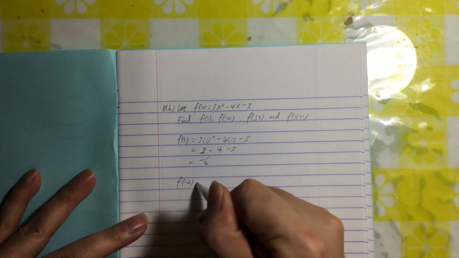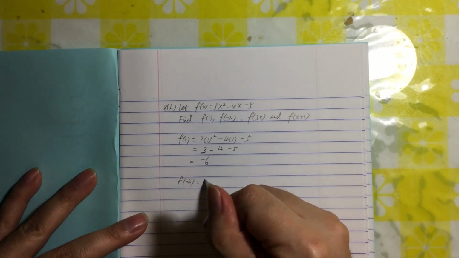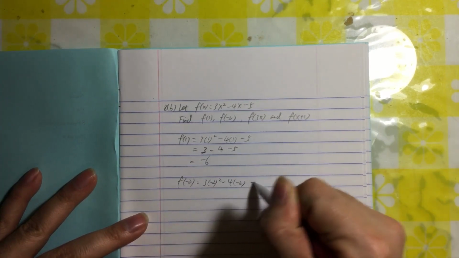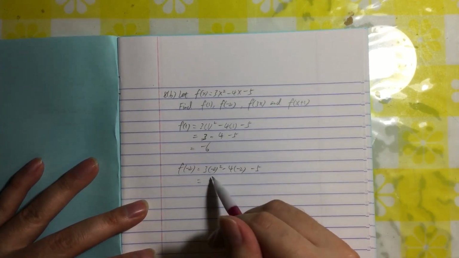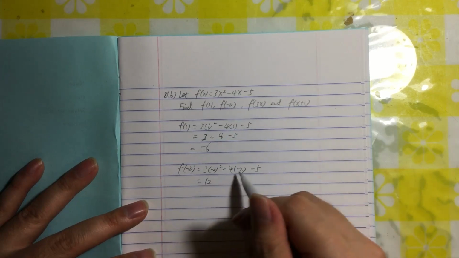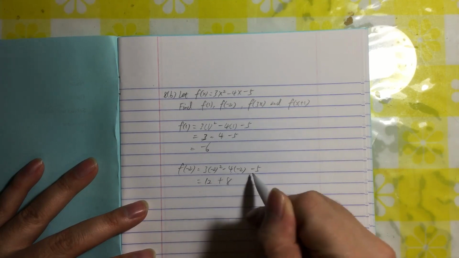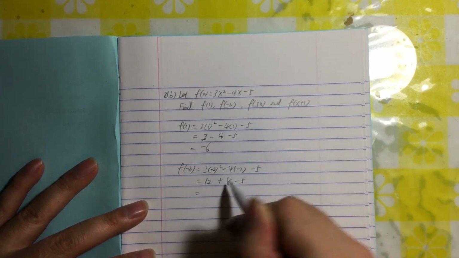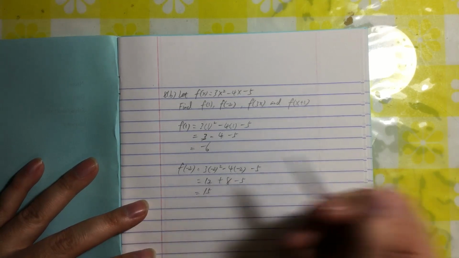Next, f of negative 2. Replace each x with negative 2. I get 3 times negative 2 squared minus 4 times negative 2 minus 5. Negative 2 squared is 4. 4 times 3 is 12. Next, negative 4 times negative 2 is positive 8, minus 5. 12 plus 8 is 20. 20 minus 5 is 15. That's the answer for f of negative 2.